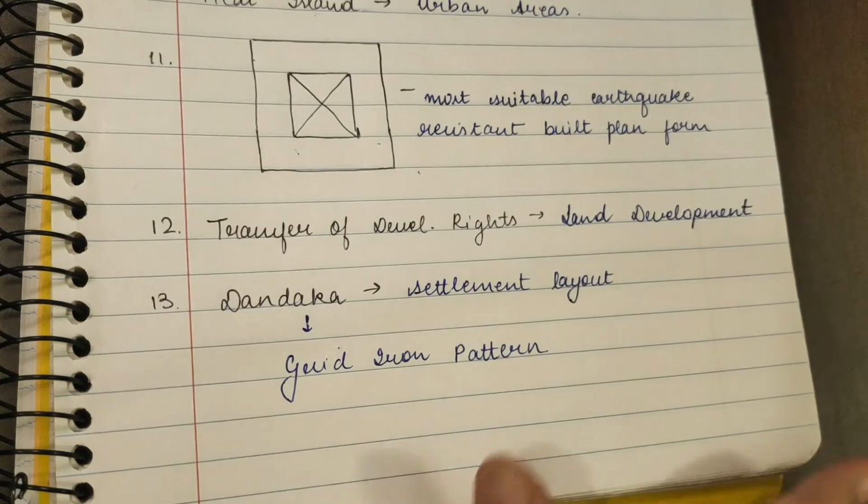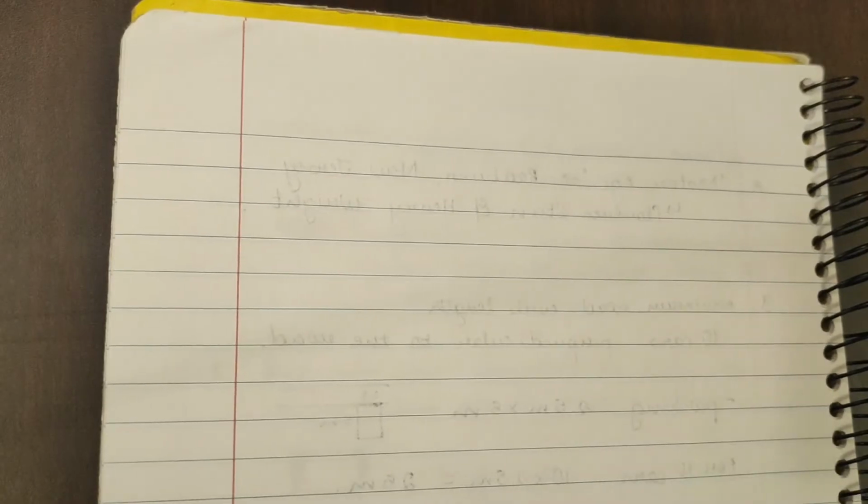So just know this right now, and in another video I'll list out all the forms of settlements, the ancient forms. In recent years the question has not really come, but in previous years, before I think 2016, it used to come frequently.